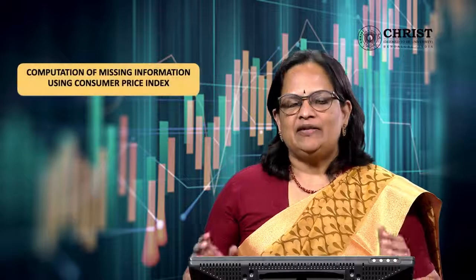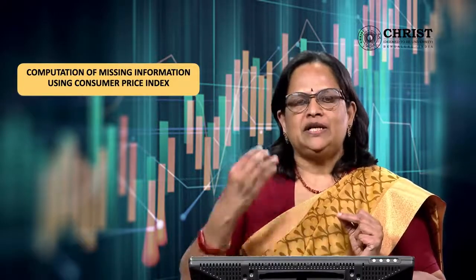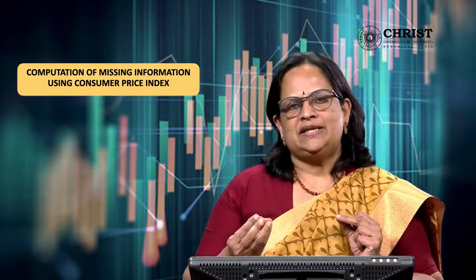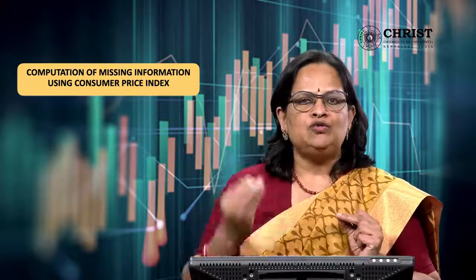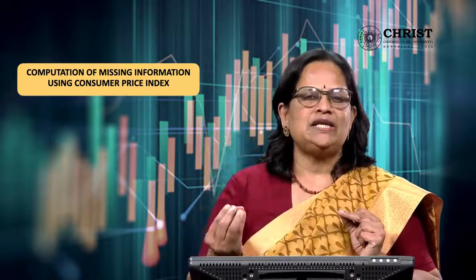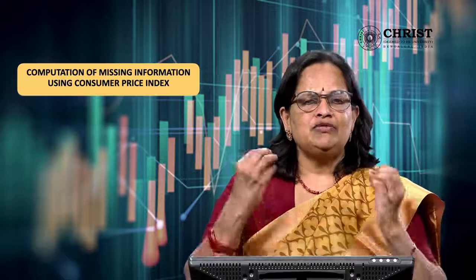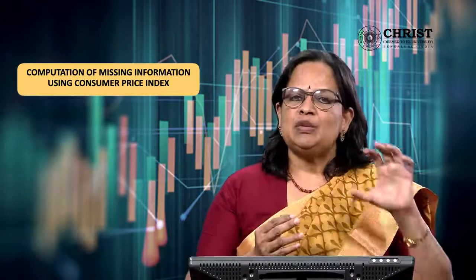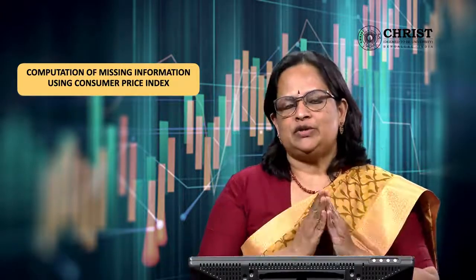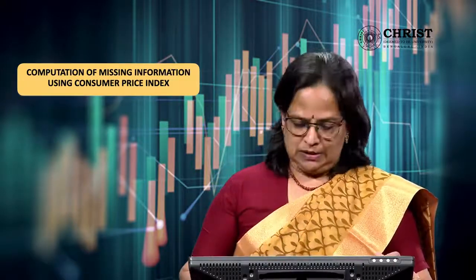Dear students, I have come with a new module, Computation of Missing Information using Consumer Price Index. So what is missing information? Sometimes in the question you will get the Consumer Price Index, but one or two values will be missing. How much he had spent for rent, or for miscellaneous expenses, or for entertainment. Some information will be missing, whereas the consumer price index value will be available in the question. So this we are going to learn with the help of two problems.